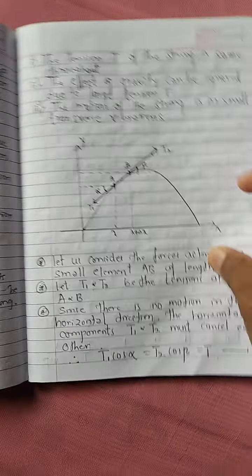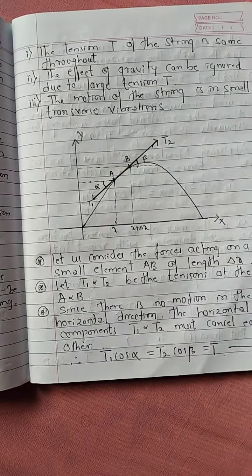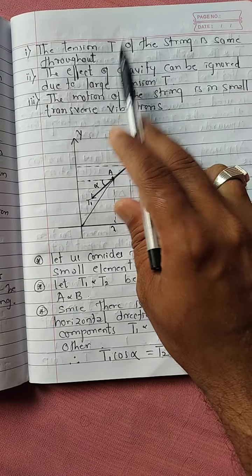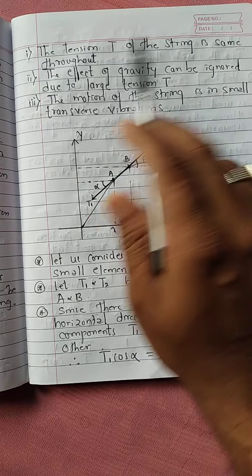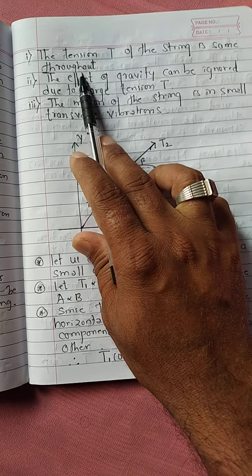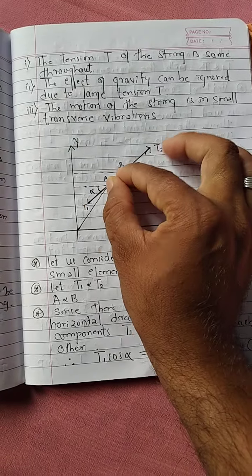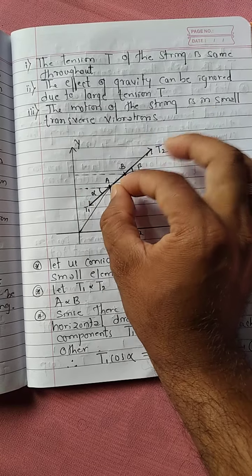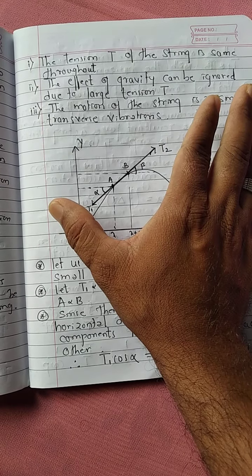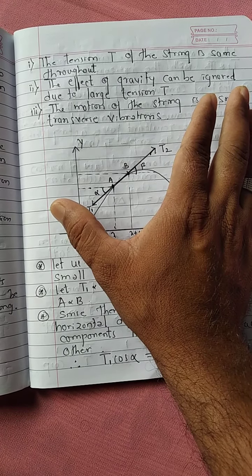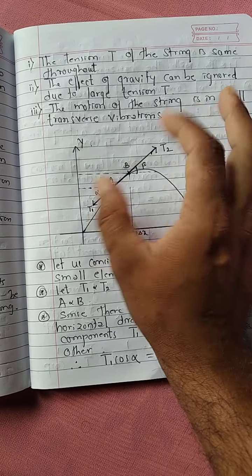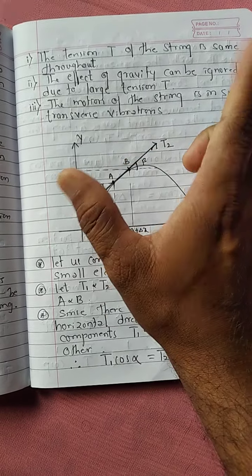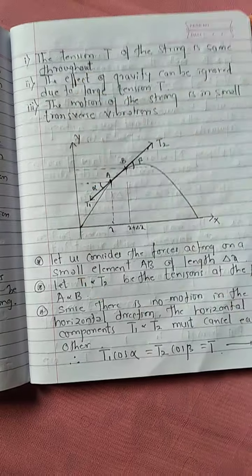The first condition is that the tension T of the string is the same throughout. If you stretch this string, the tension throughout cannot change. You just keep it as it is. Tension means you stretched it. So that is the first condition.